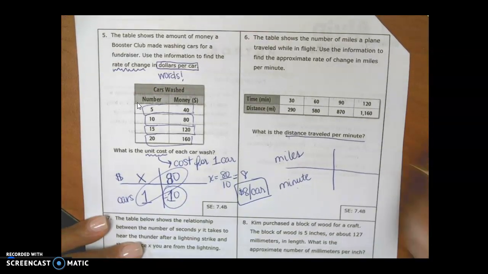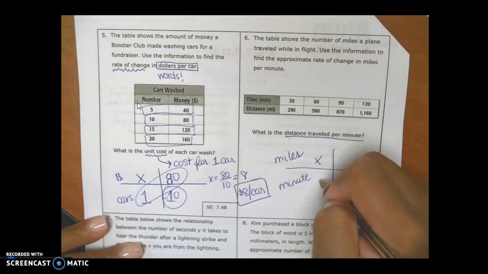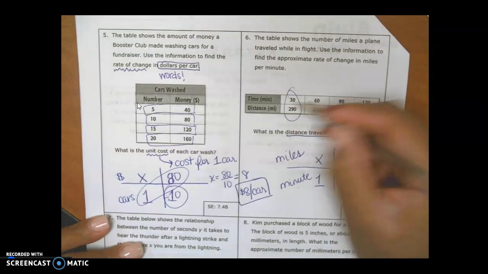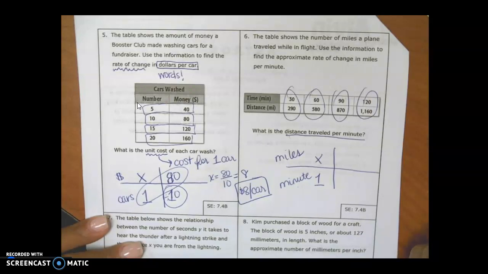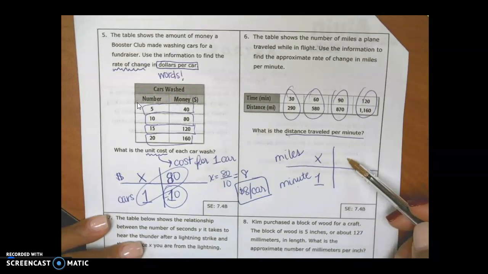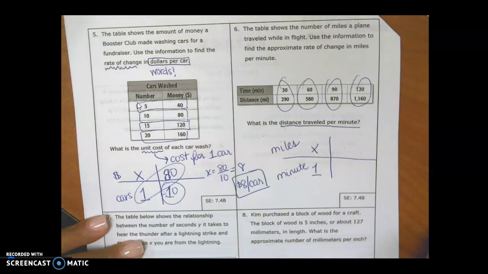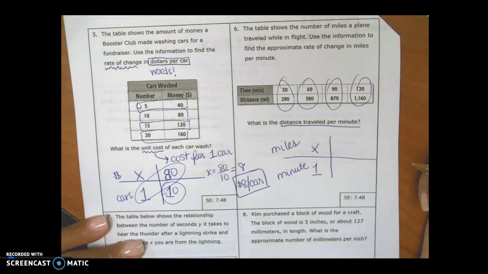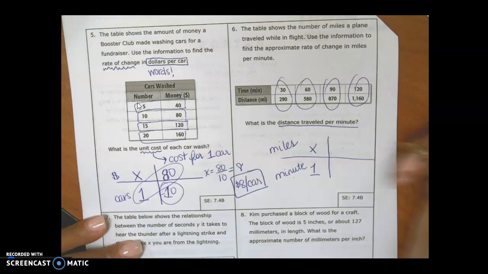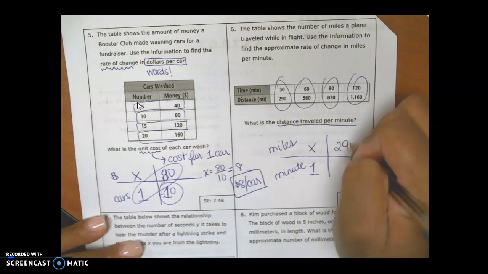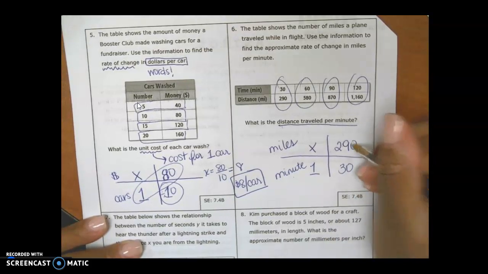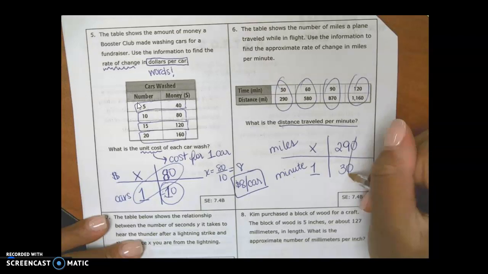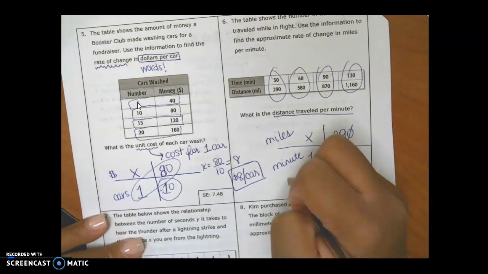Okay? I don't know how far I go in 1 minute, but I do have these 4 ratios. So which one's an easy one? 30 and 290. Okay, so 290 goes where? Top or bottom? Top, because it's 290 miles, and 30 goes on the bottom. What can I do with my zeros? Cross them out. So it's 29 over 3.